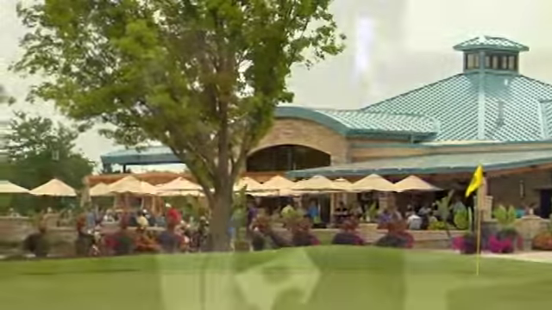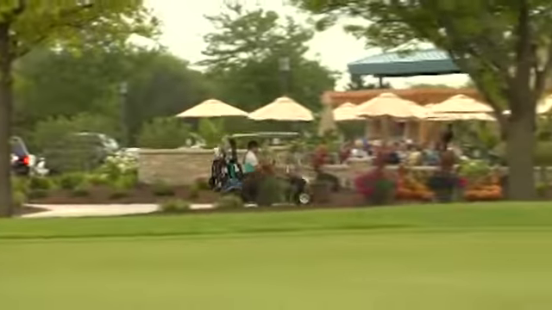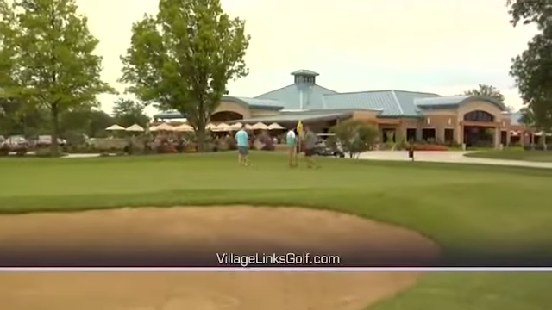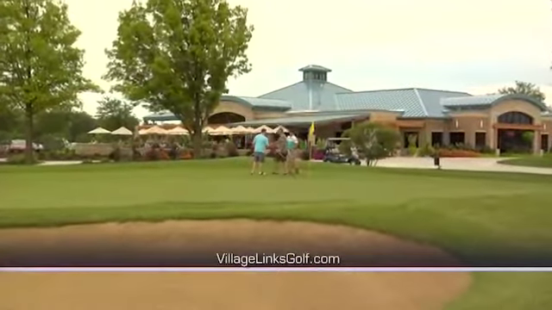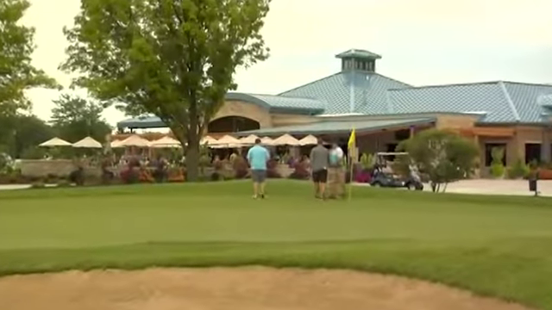There's incredible views, and when you're out on the 19th hole on the outside patio, you feel like you're on the golf course, and you get to watch the golfers come in on 18, and they're very close to you, and you can almost hear the conversations. It's just a great view in a beautiful setting, and nowhere else like it in DuPage County.